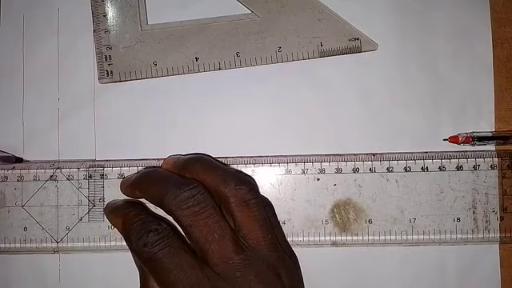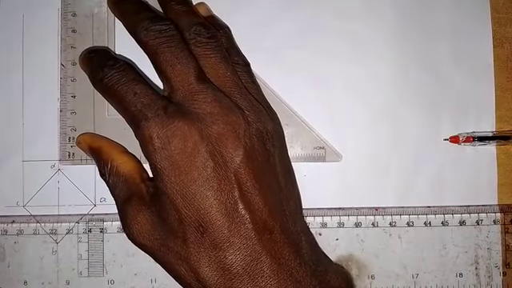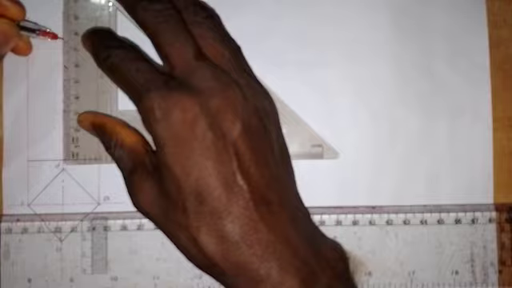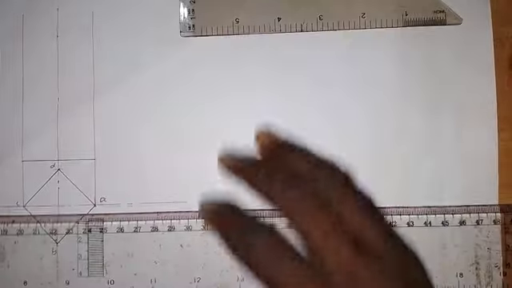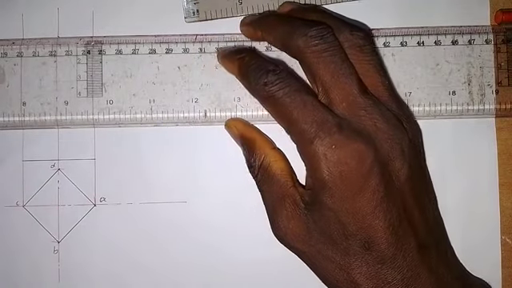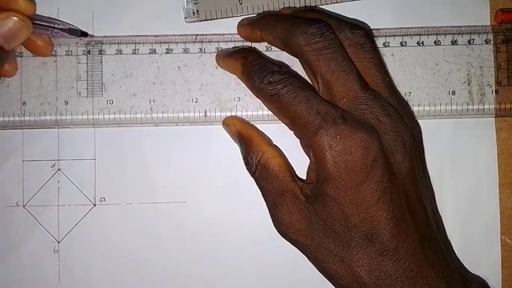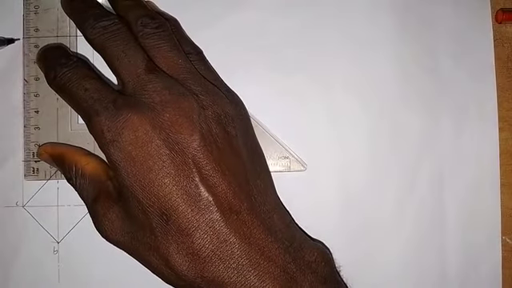Then the height of the vertical prism, or the square prism, I want to make it 75 millimeters. So this is 75 millimeters here. I'm going to draw a horizontal line here, and it will be made with a thick line, and I will also need to make this a thick line.